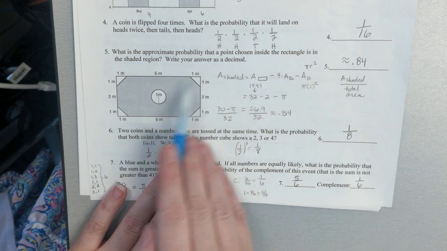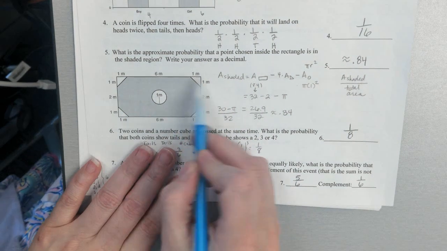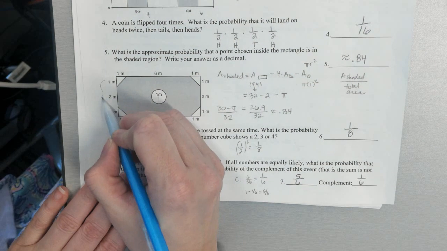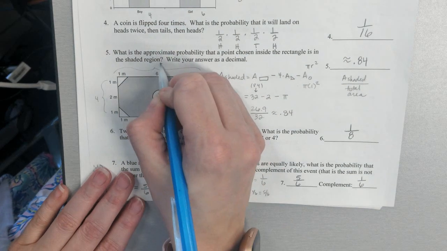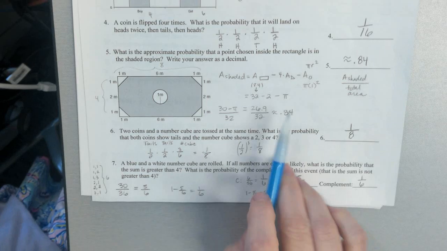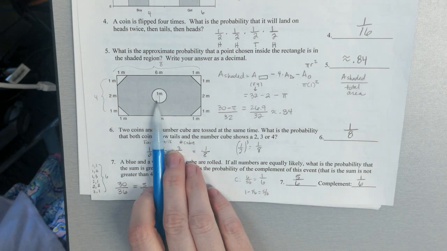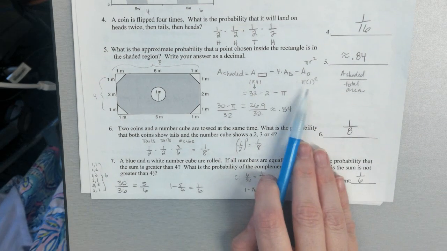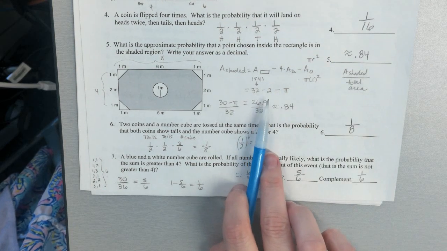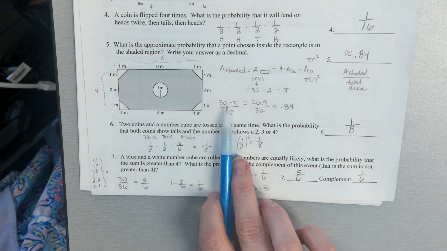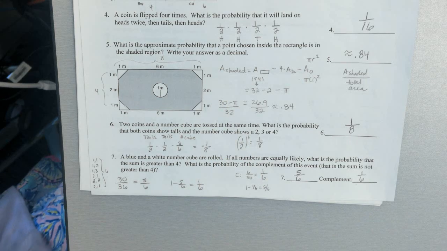So we're going to take the total area here, which is an 8 by 4, right? This side when you add it together is 4. This side when you add it together is 8. And subtract 2. And then we also have to subtract the circle, which is pi r squared. The r is 1, so we're going to subtract pi. And then this is going to be a decimal. Don't round the decimal.